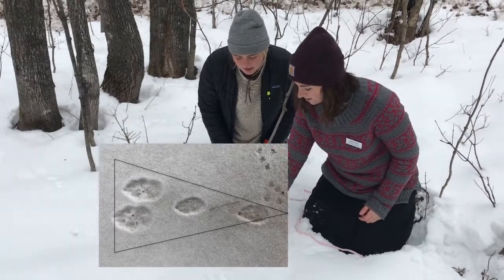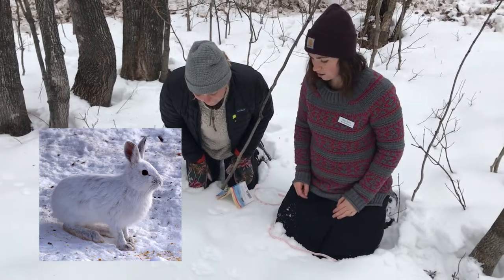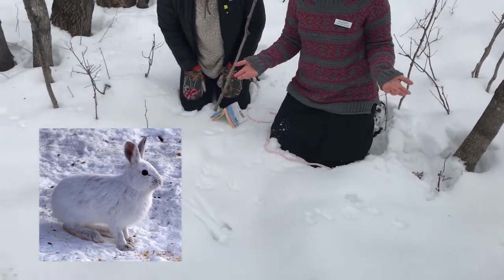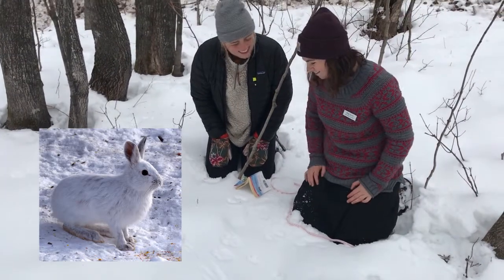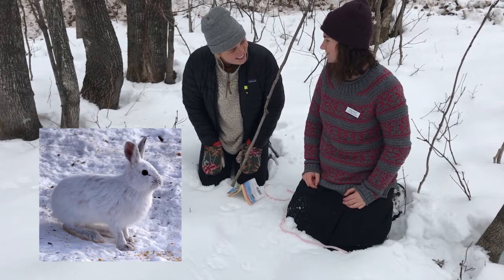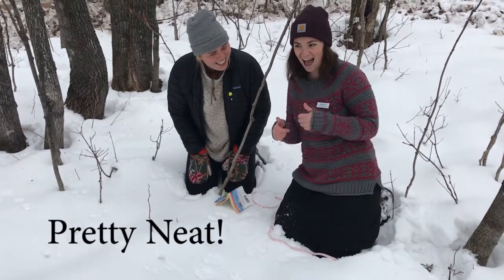You can see how big these are. Snowshoe hares, they have these big feet so they can walk on top of the snow. You might notice that their tracks aren't very deep down. It's kind of like snowshoes. Wow! I know. And in the winter, they'll even change their hair color to white to blend in with their surroundings. Sounds like they're well adapted for winter. Some would even say they're pretty neat.